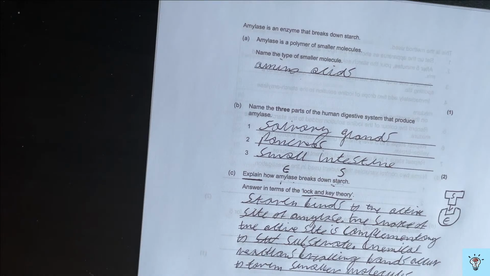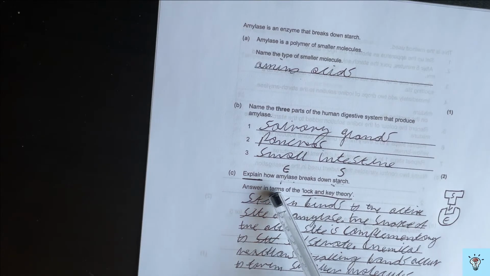Okay, so here you can see how we first analyzed what we need to look at. So you've got an explain, you need to refer to amylase and starch and their breakdown, and answer this in terms of the lock and key hypothesis.